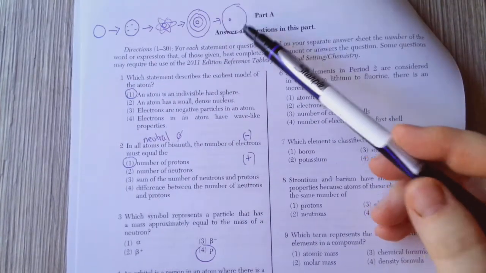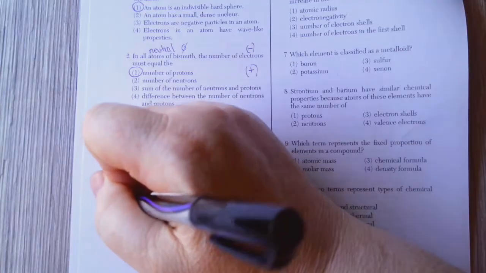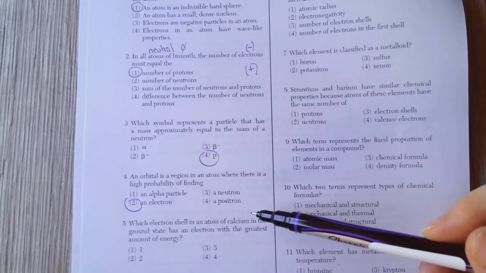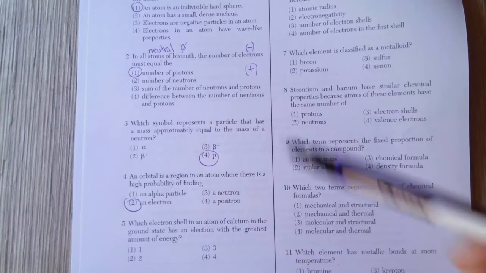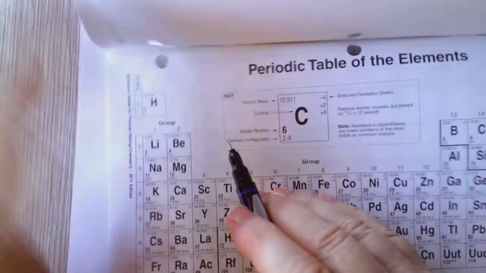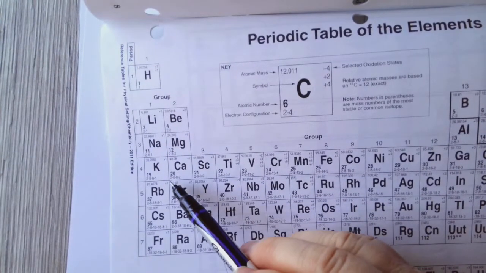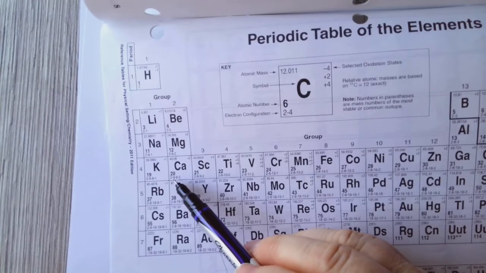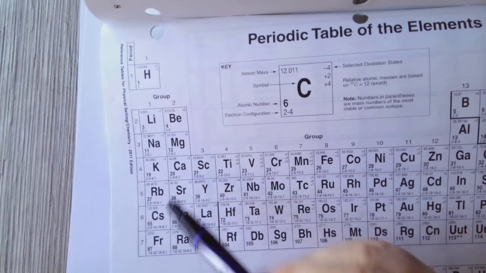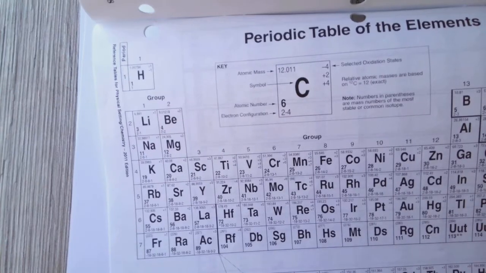An orbital is a region in an atom where there is a high probability of finding. So remember this model right here? That's where you find an electron. Which electron shell in an atom of calcium in the ground state has an electron with the greatest amount of energy? Well, let's go to the periodic table for a moment, and we will look up calcium. So here's calcium. It has 2 electrons in energy level number 1, 8 electrons in energy level number 2, 8 electrons in energy level number 3, and 2 electrons in energy level 4.